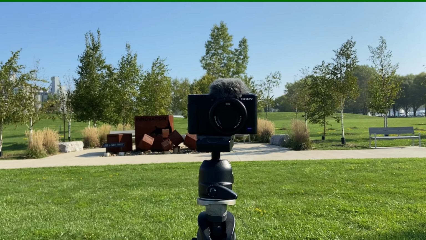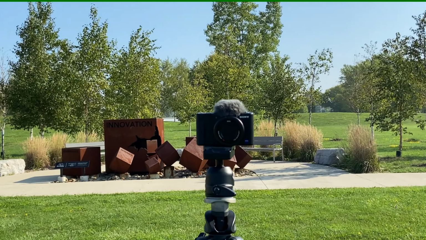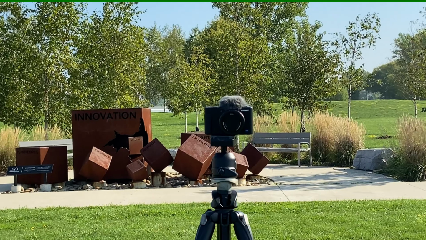Now, let's have a look at the finished version. There you go. Look at the way that background just gets pulled right in. Very cool.